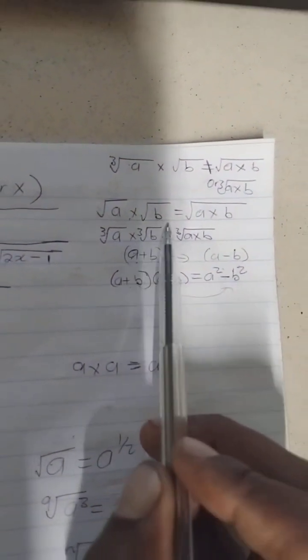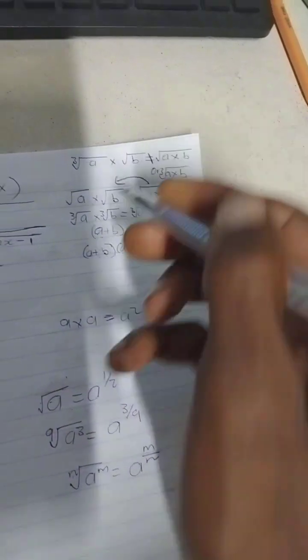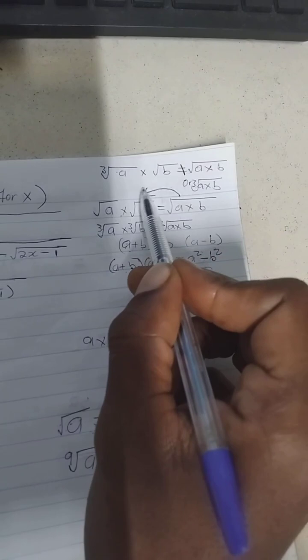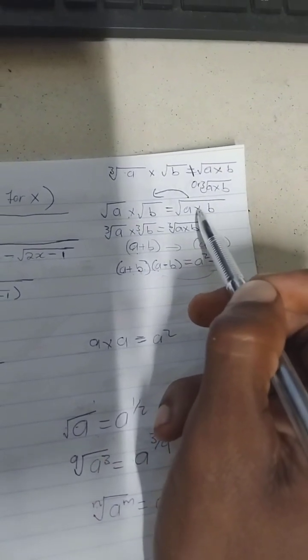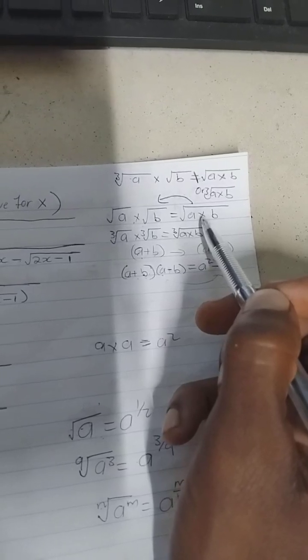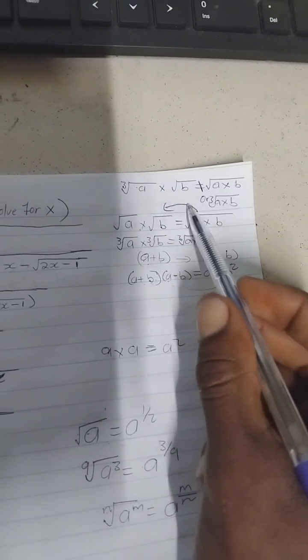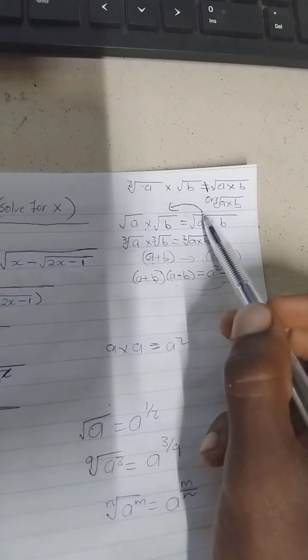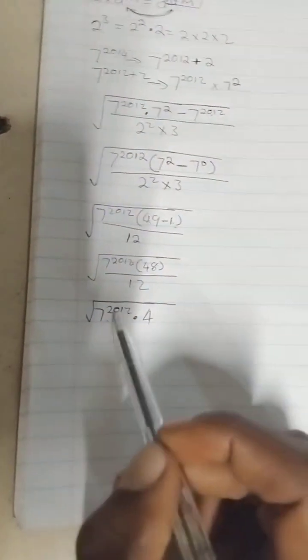If I multiply the two, then obviously I'm going to write this in reverse. So since I'm reversing this, that's what we are going to do here.